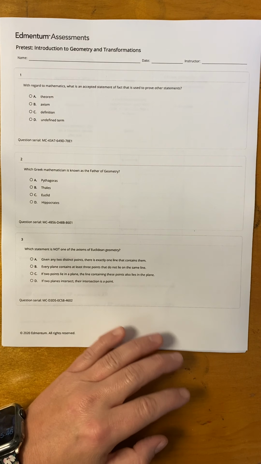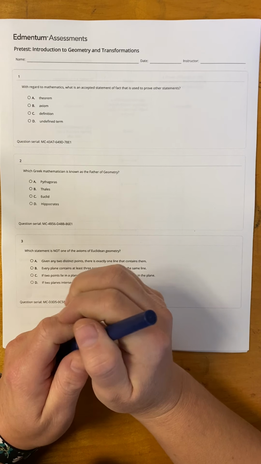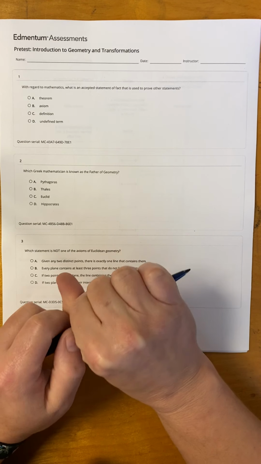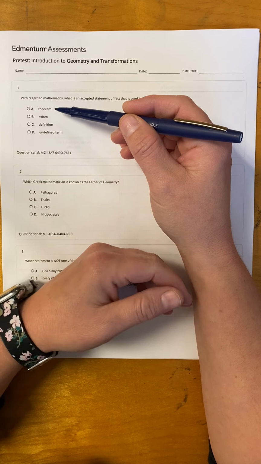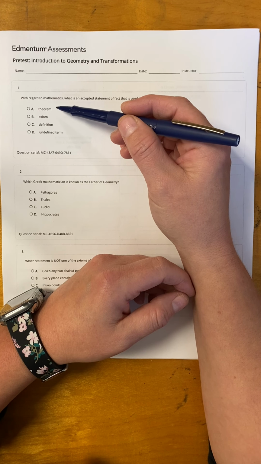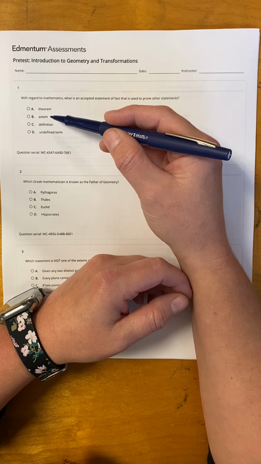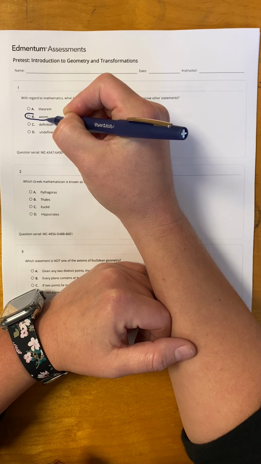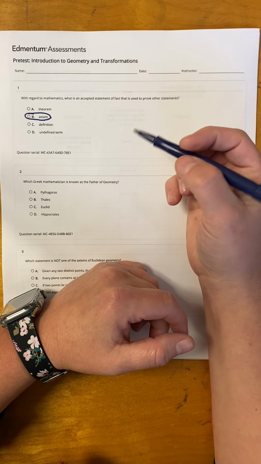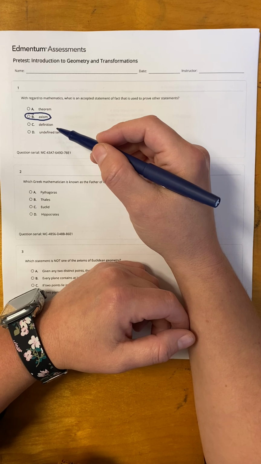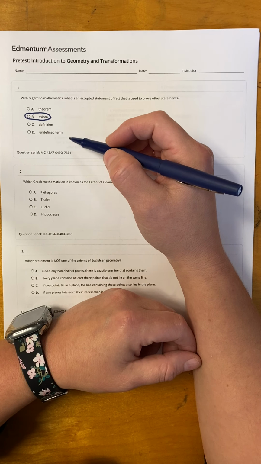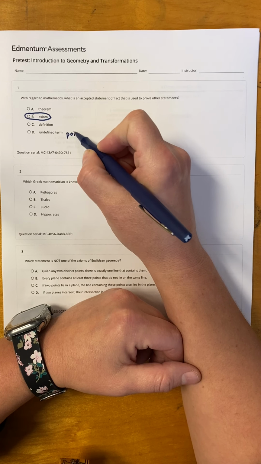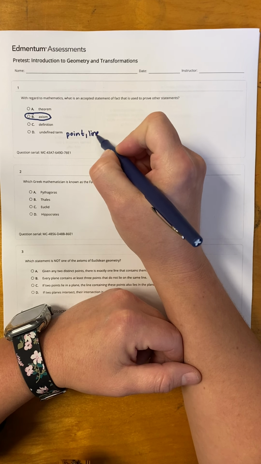All right, for the first one, it says, with regards to mathematics, what is an accepted statement of fact that is used to prove other statements? Well, a theorem is something that has been proven to be true, so that's not going to be the right answer. The right answer is an axiom. It's something that's accepted as true that hasn't been proven true. I think you all know what a definition is. And an undefined term, there are three undefined terms in geometry, and that's point, line, and plane.